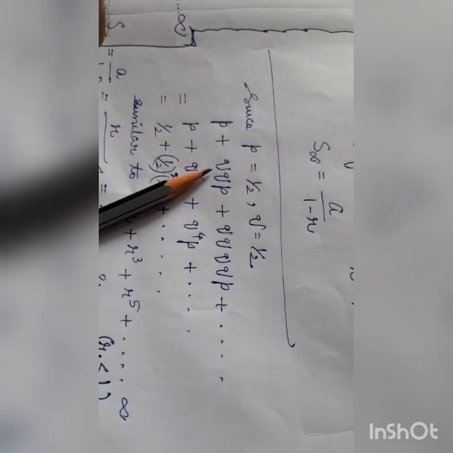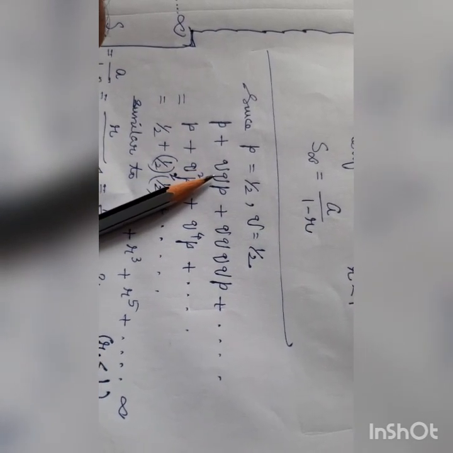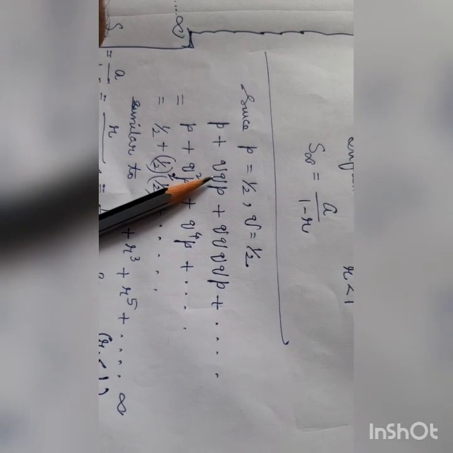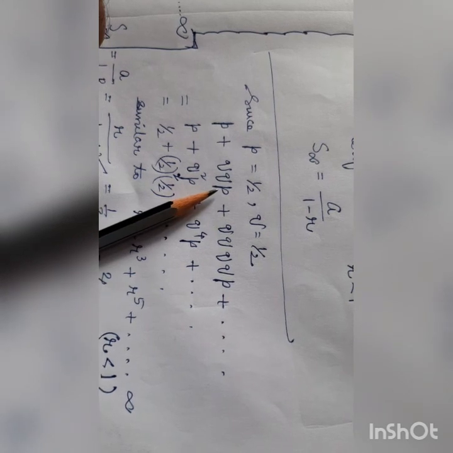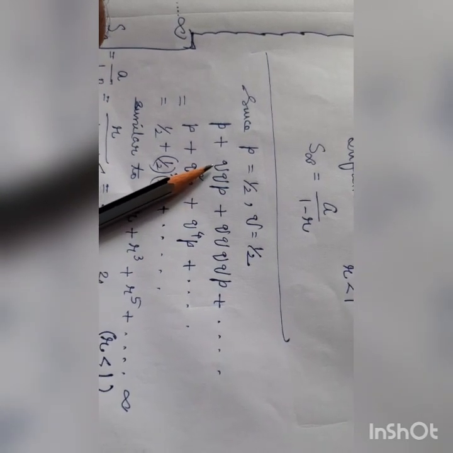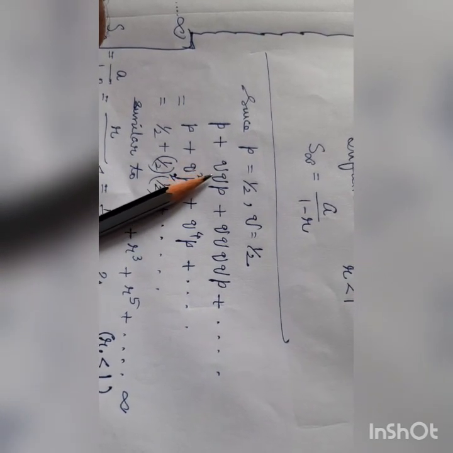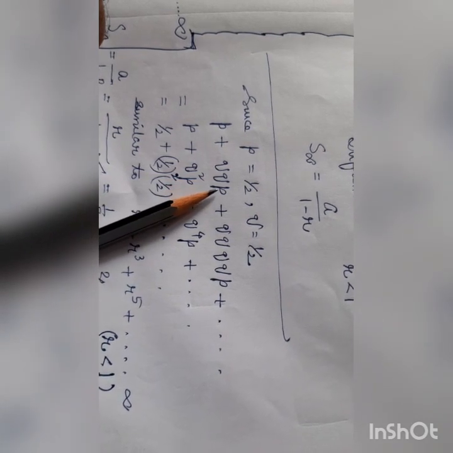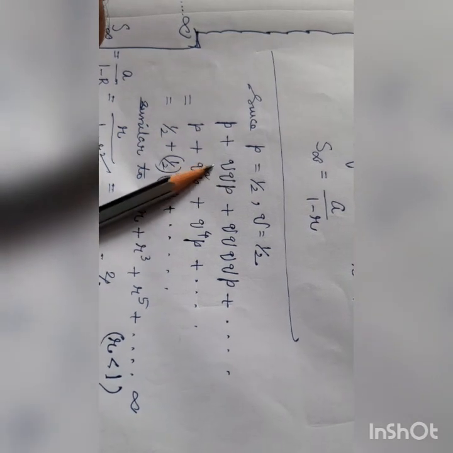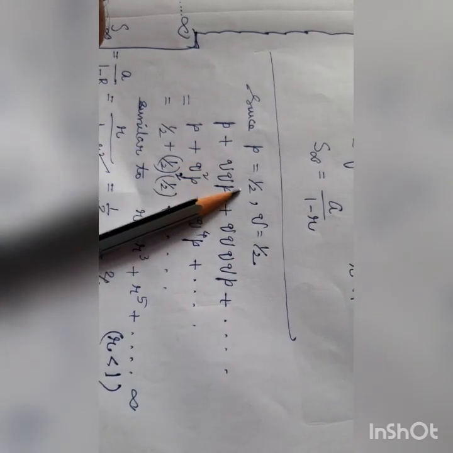Q. B doesn't obtain head. A obtains head. A doesn't obtain head. B doesn't obtain head. A obtains head. This is another way. May happen.